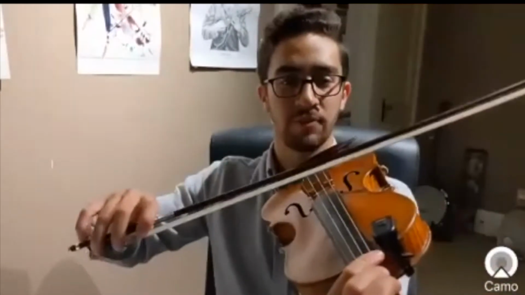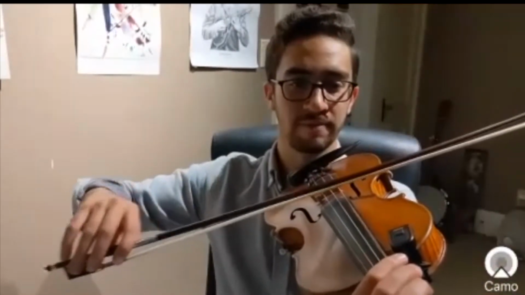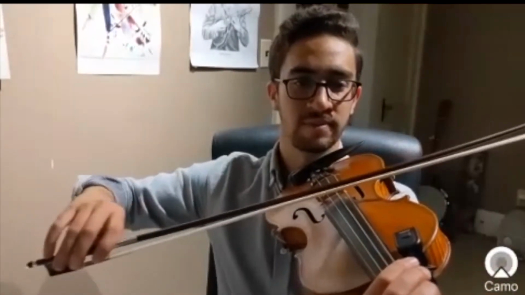Awesome. So that bow rocking is something that you can do to emphasize the backbeat. You don't necessarily have to do it. You could do double stops the whole time. Doing the one note with a bit of a rock on the bow just gives a little bit more emphasis on the backbeat.